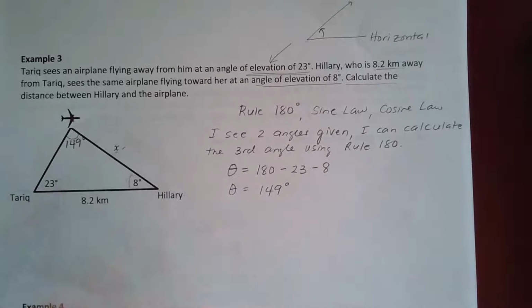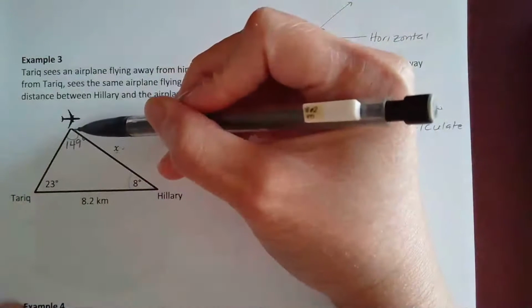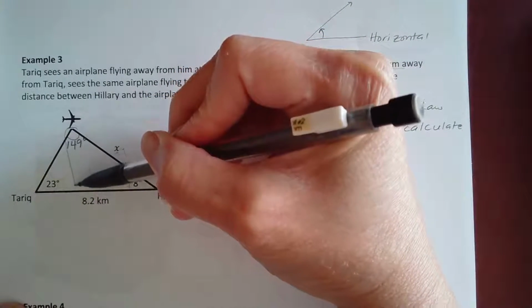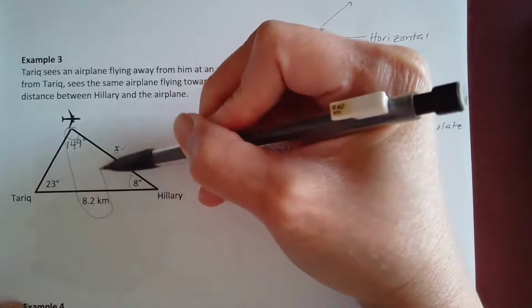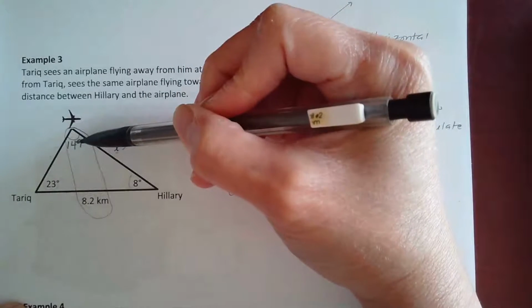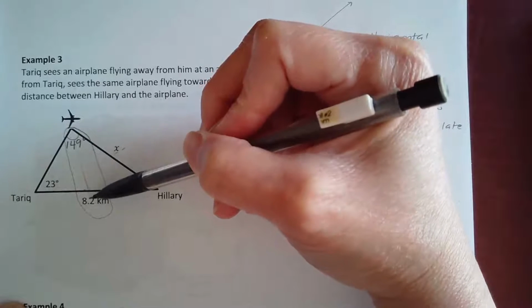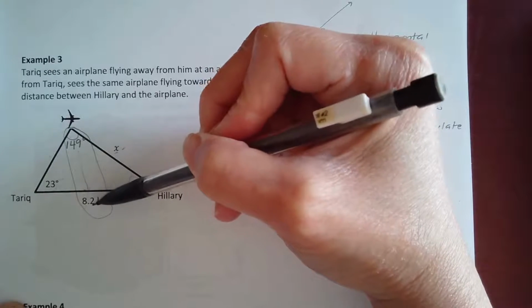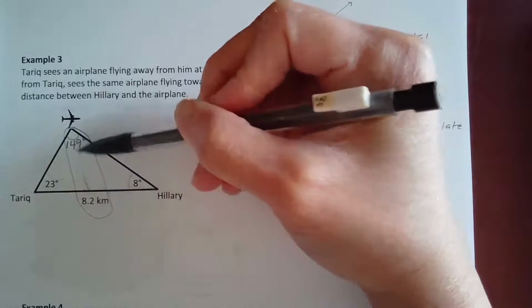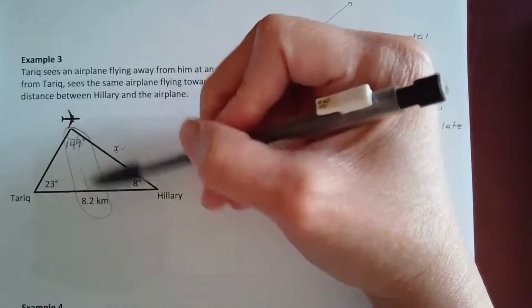What else can I do? I still have to solve for this part. Oh, now I see that I've got a complete ratio here. I've got an angle of 149, and this is the side that opens up to that. So I've got a complete pairing of side and angle.